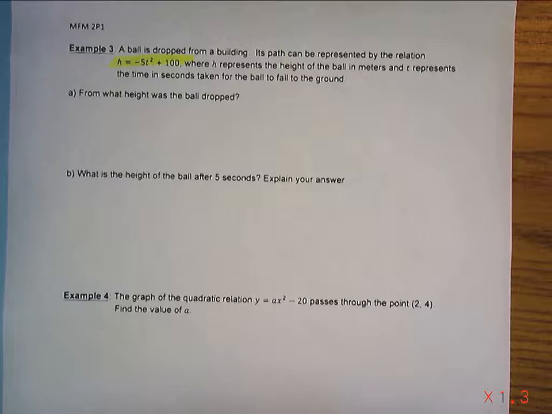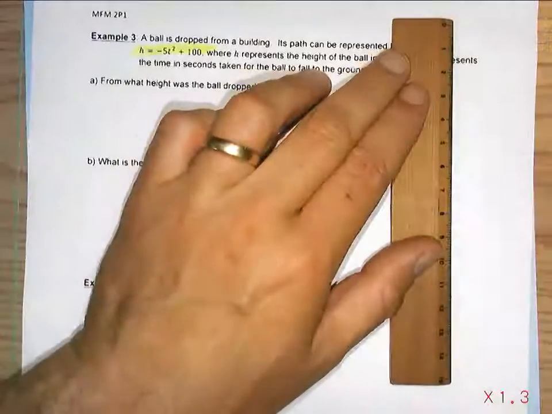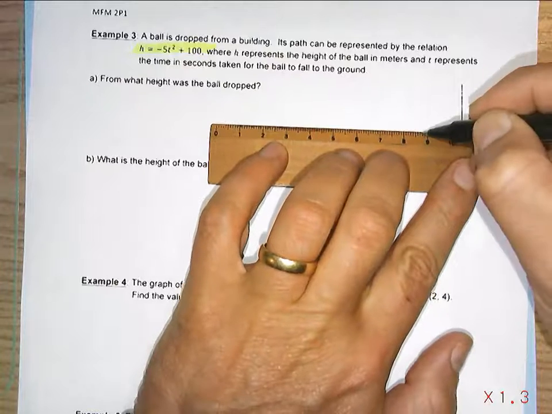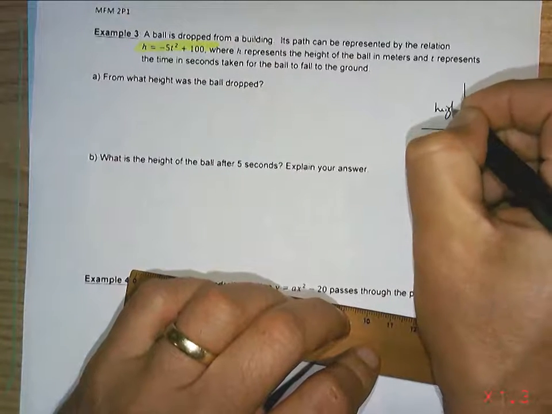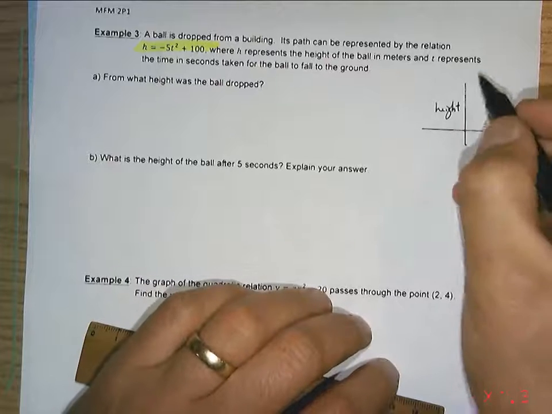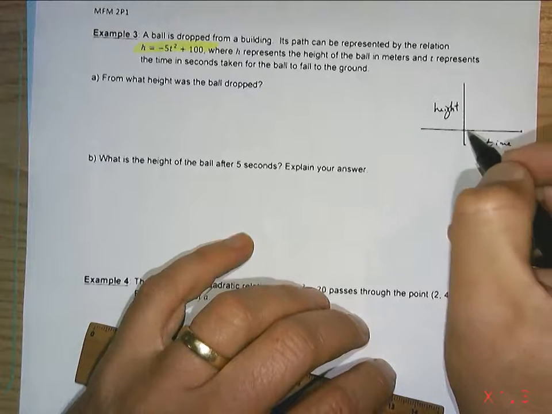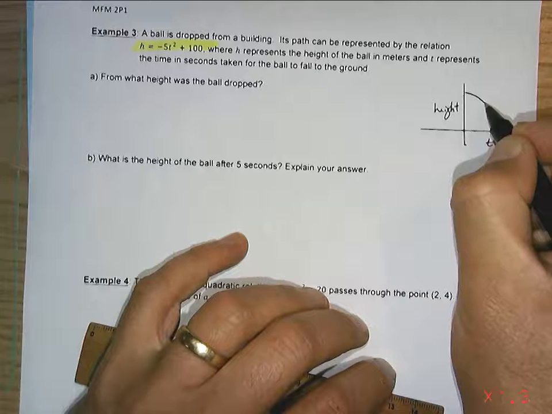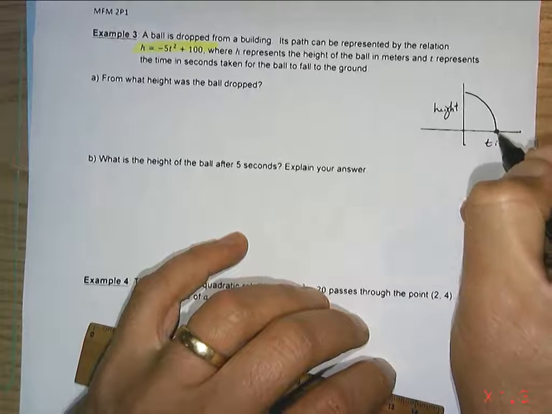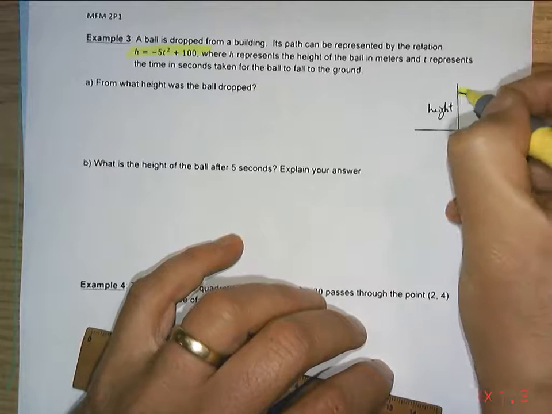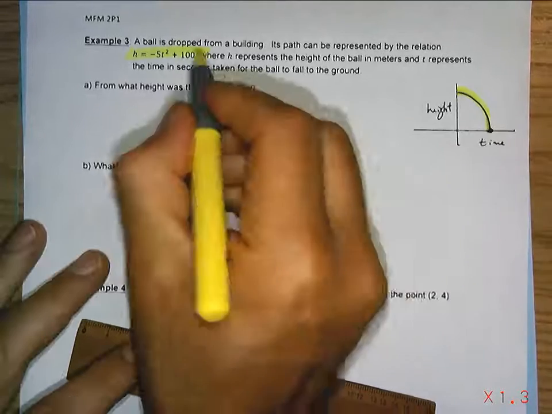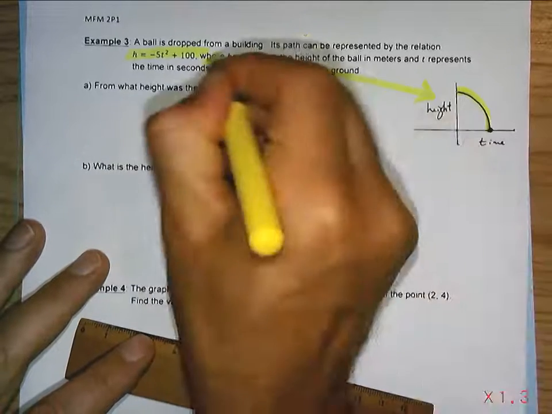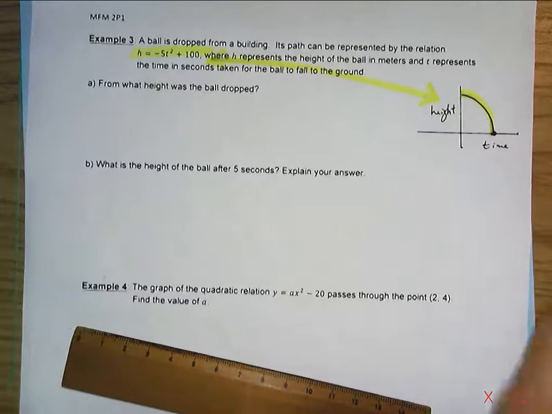Okay, so what's happening here, if we get a little idea of what this would look like, the graph actually looks an awful lot like real life. This is going to be time. This is going to be height. And what's happening is the ball is starting off at a certain height. It's on top of the building. And as time goes on, it's going to fall to the ground. So the ball is going to go like this. And the math that tells how it's going to fall is right here. Okay? That's the math that's going to tell us something about it.